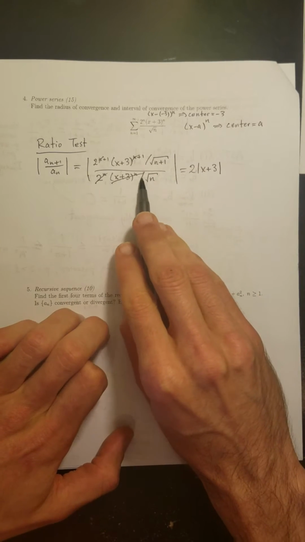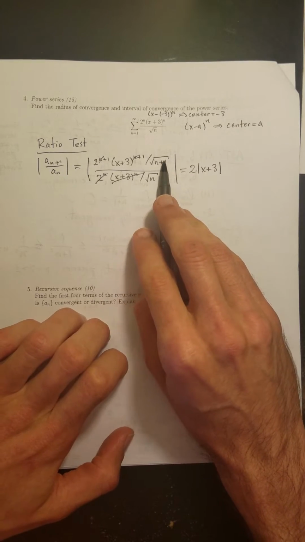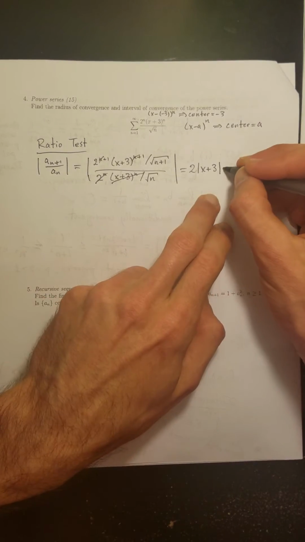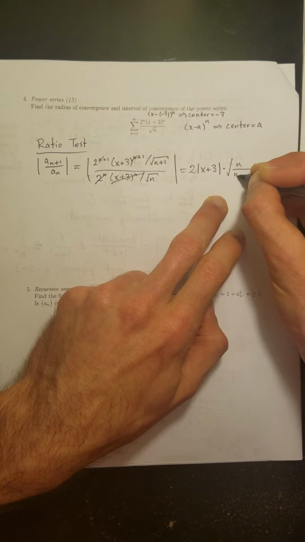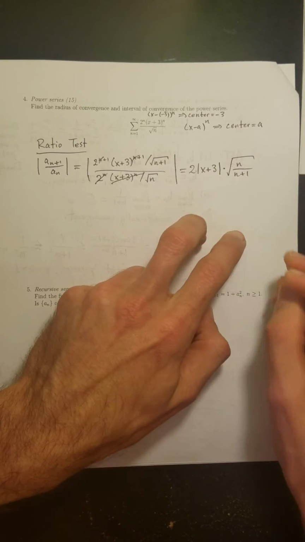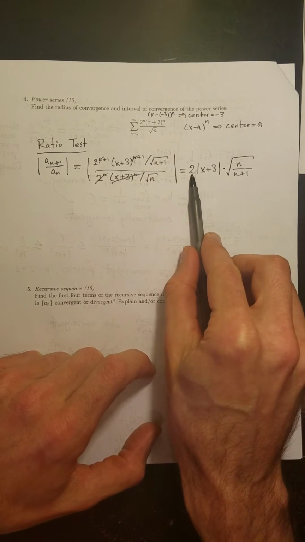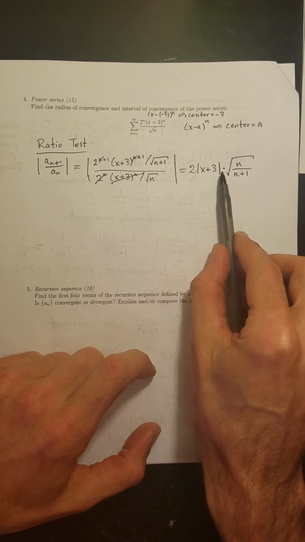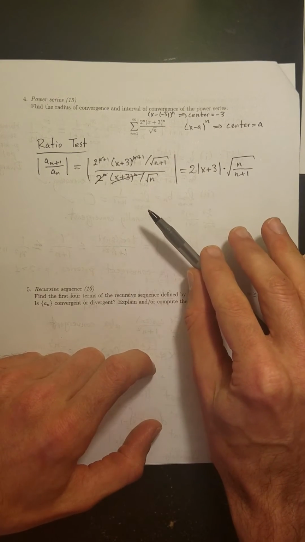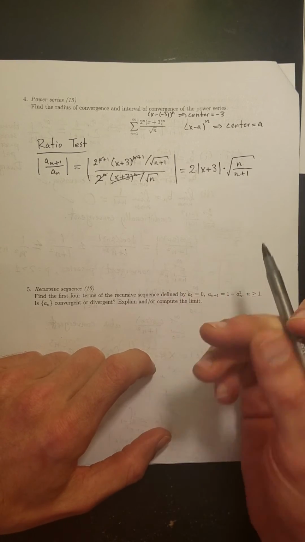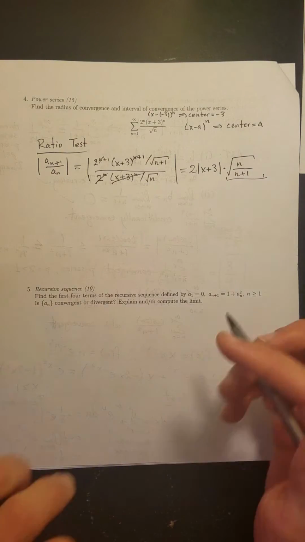And then coming from the rest of the stuff, this is in the denominator of the denominator, so I can push it to the numerator. And this is in the denominator of the numerator, so I can push it to the denominator. Then I can write it all under a common square root, so I have square root of n over n plus 1. Okay, and then we want to take the limit of this ratio as n goes to infinity, and clearly 2 and absolute value of x plus 3 have no dependence on n whatsoever, so this stuff will just remain exactly the same as we take our limit. This is the only thing that will change in the limit.